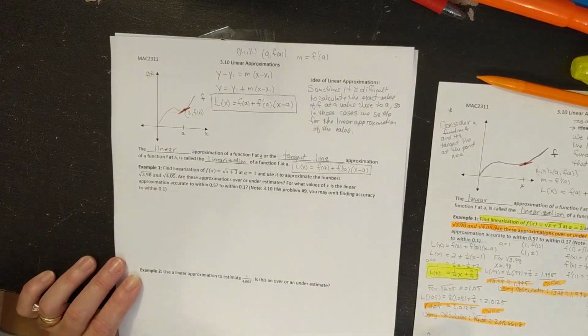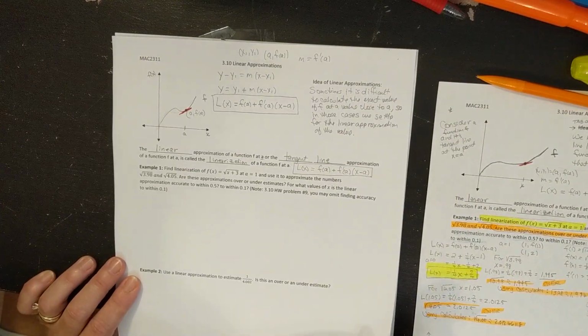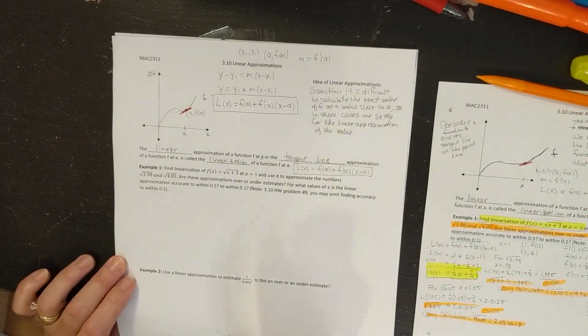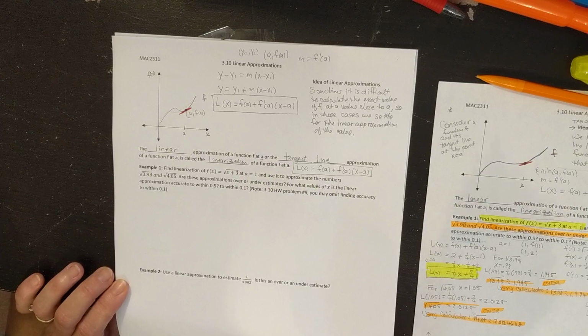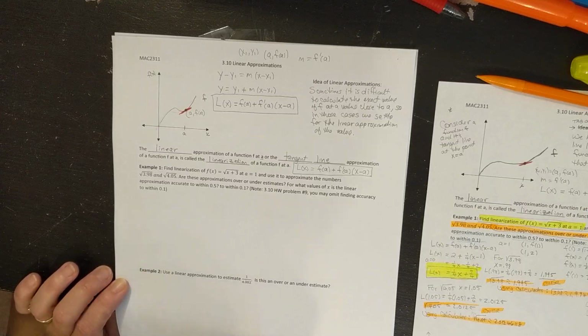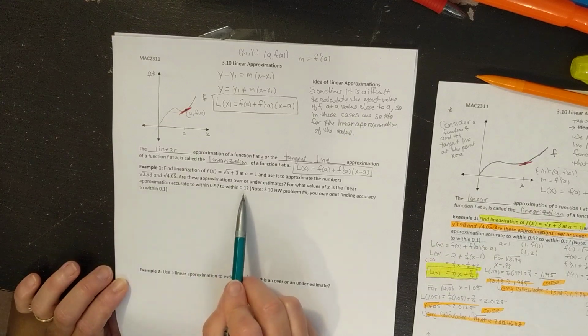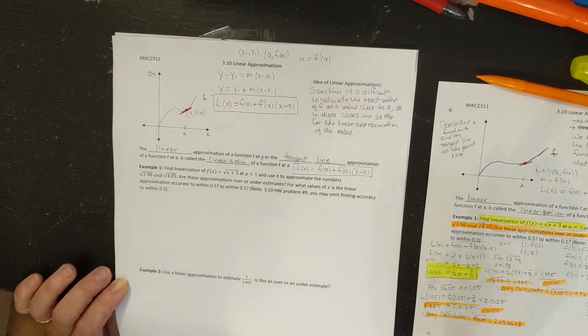We're about to have a look at that with this example 1. So in example 1, it says find the linearization of f of x equals the square root of x plus 3 at a is 1. Use it to approximate the numbers the square root of 3.98 and the square root of 4.05. Are these approximations over or under estimates? And then it says for what values of x is the linear approximation accurate to within 0.5 or within 0.1? And then I have this little note I'm going to talk about.